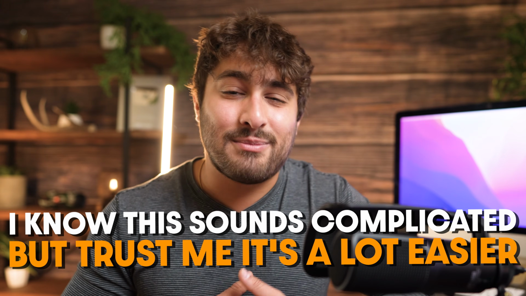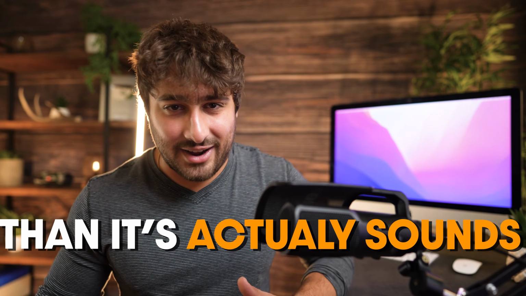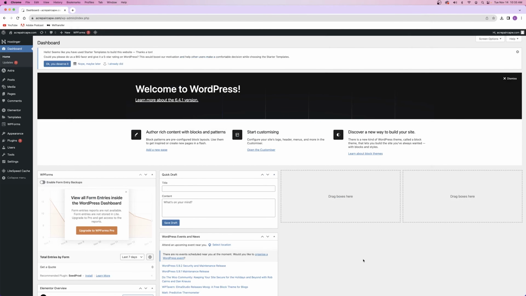I know this sounds complicated, but trust me, it's a lot easier than it sounds. When you downloaded the website template, it already came ready to go for all mobile responsive modes. I highly doubt that any of the changes that we made today affected the mobile version at all. But anyways, it's always a good idea to double check. So in order to double check our mobile responsive mode, it's really simple.